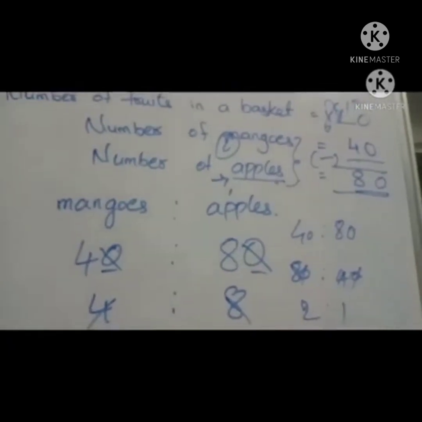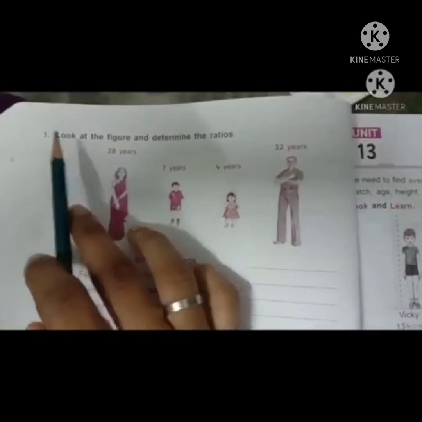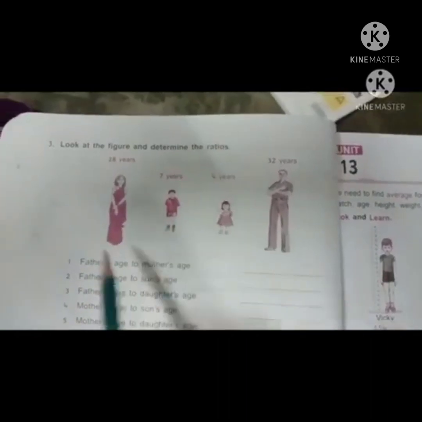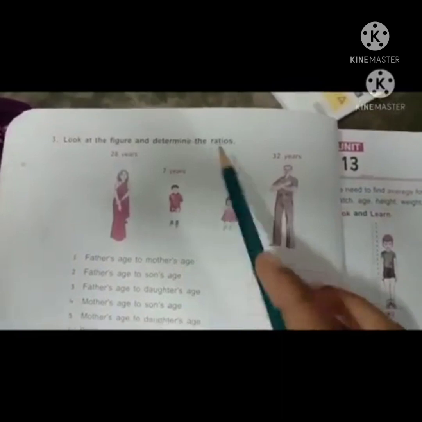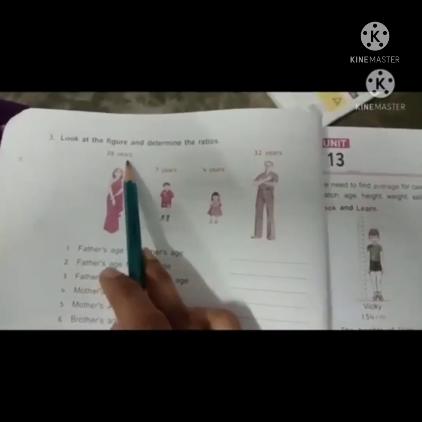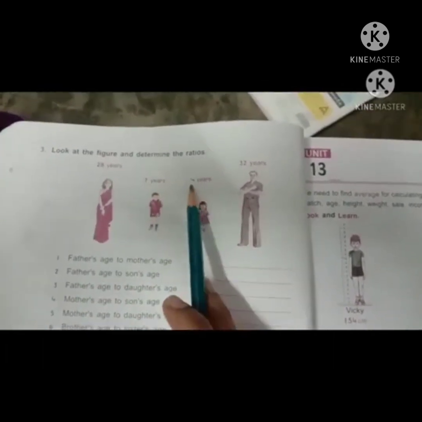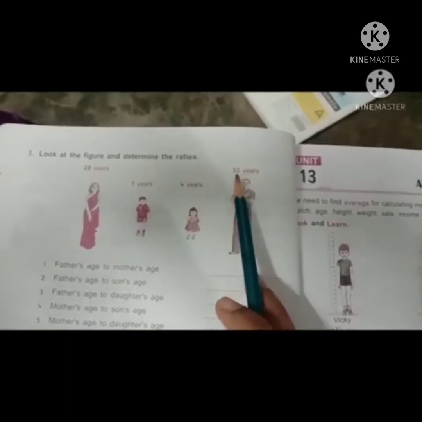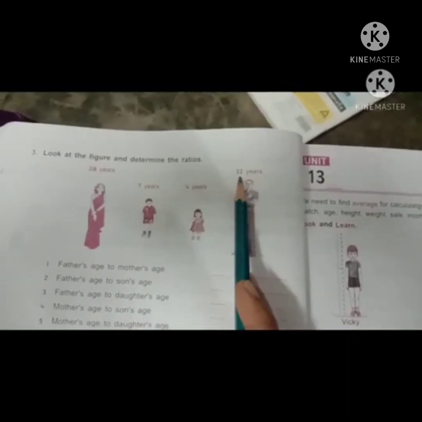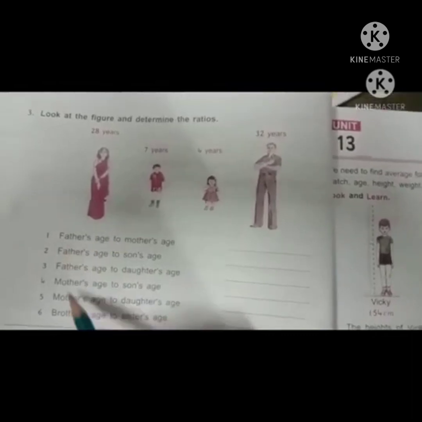Understood, son? See in your textbook page number 102. Third sum. Look at the figure and determine the ratios. Here we have to see these pictures and write the ratios. See, this is the mother. Mother's age is 28 years. Son's age is 7 years. Daughter's age is 4 years. And father's age is 32 years. 28, 7, 4, 32. This is the age of the family. And again here we have to find out the ratio.